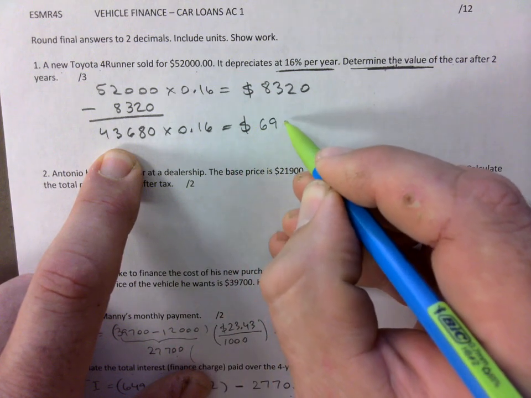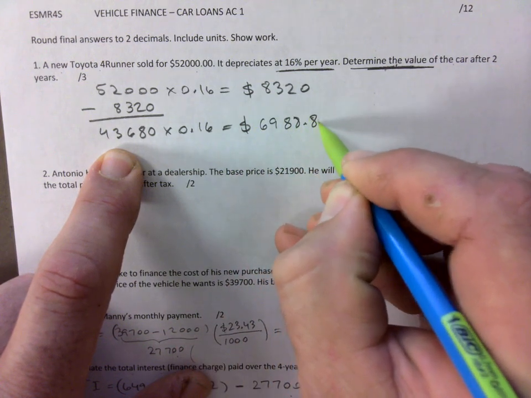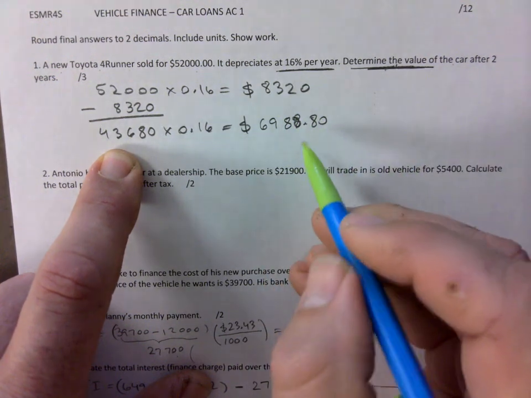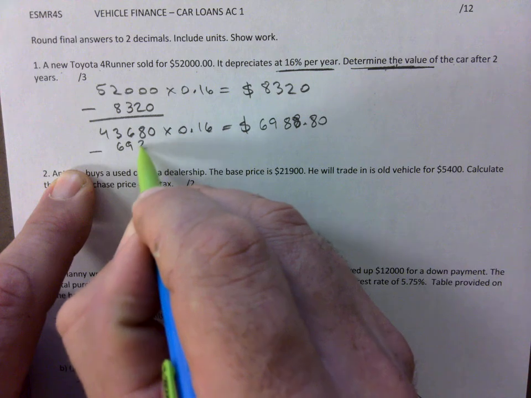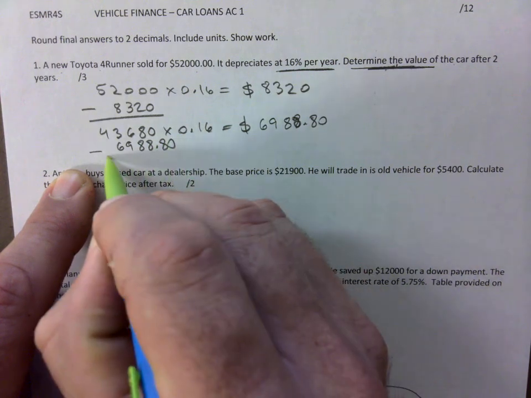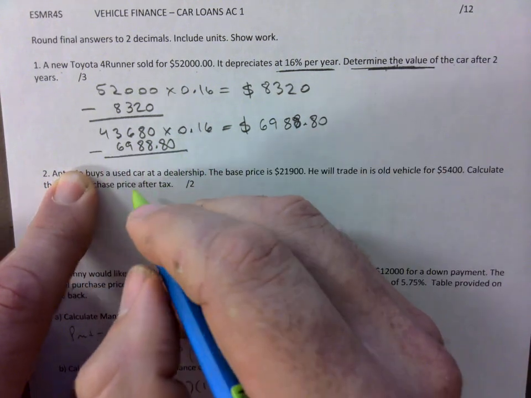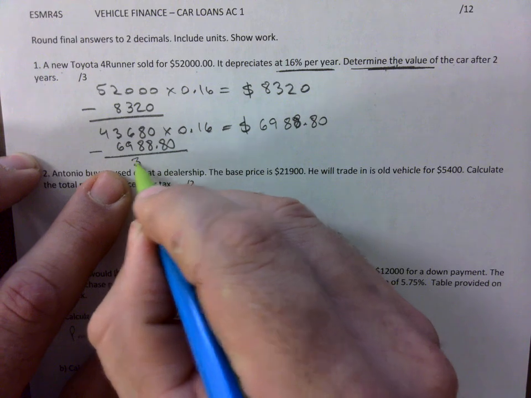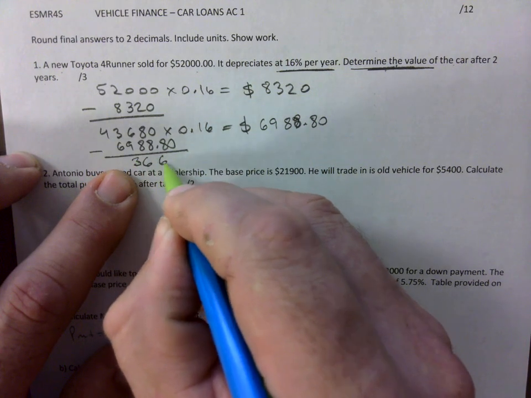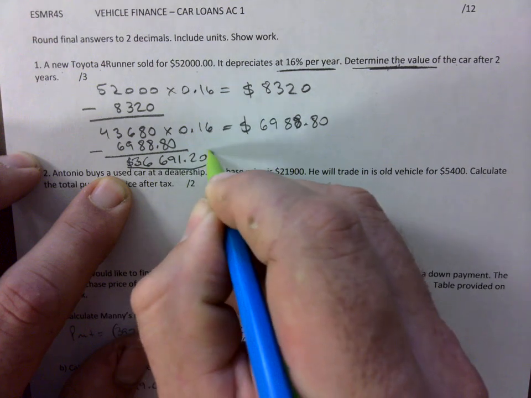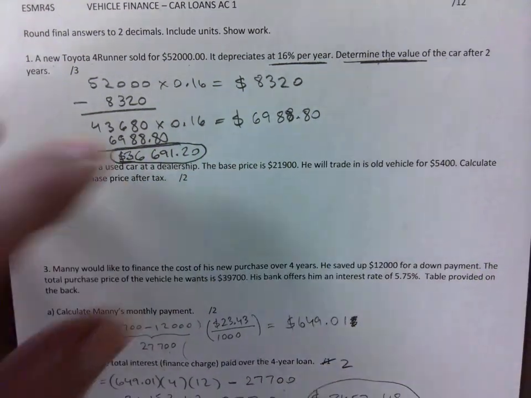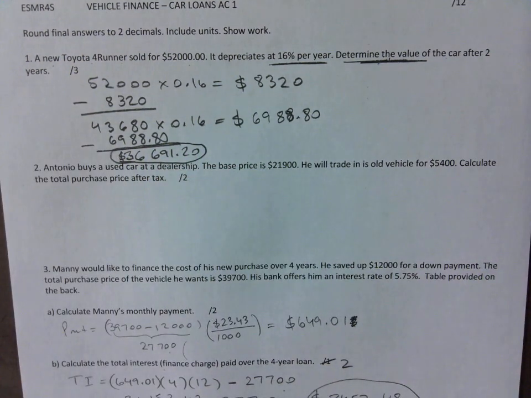It's 6988.80. Okay? You subtract it one more time. And you get 36,691.20. This is what I'm going to circle. That is the value of the car after 2 years.